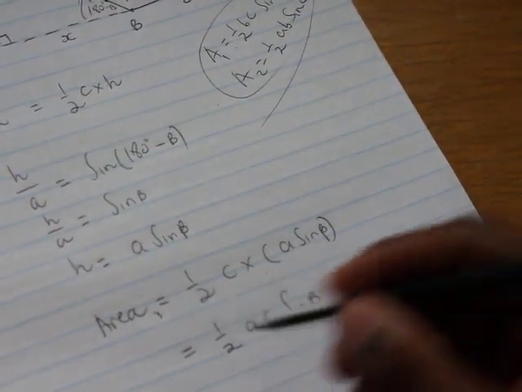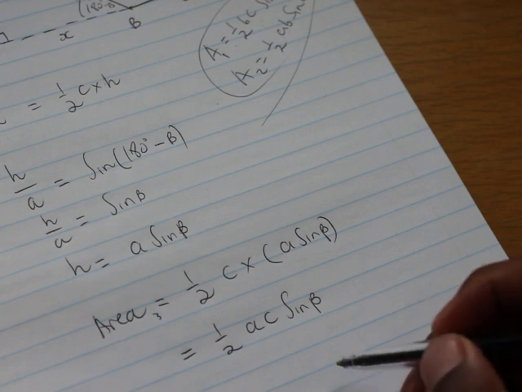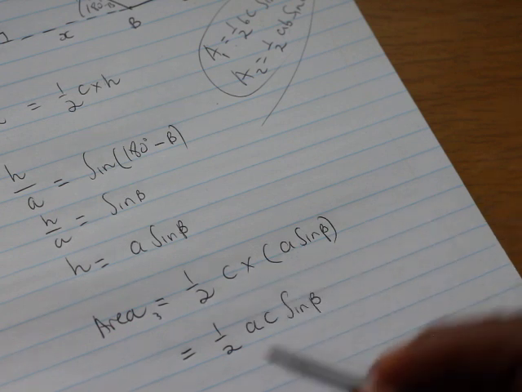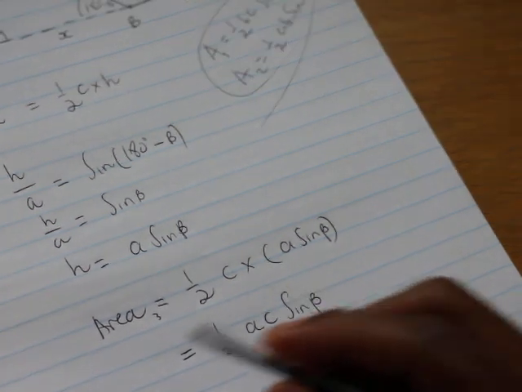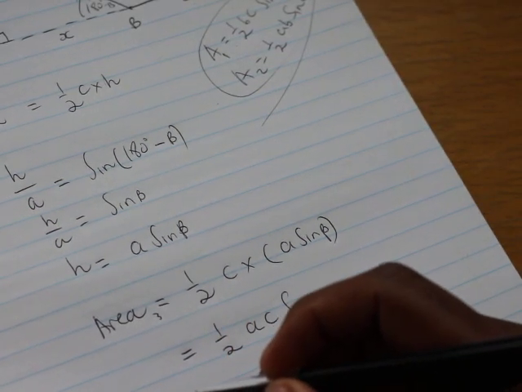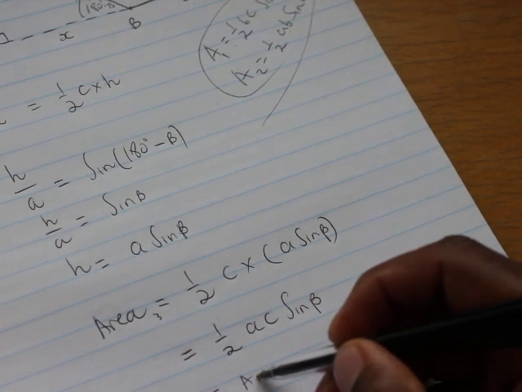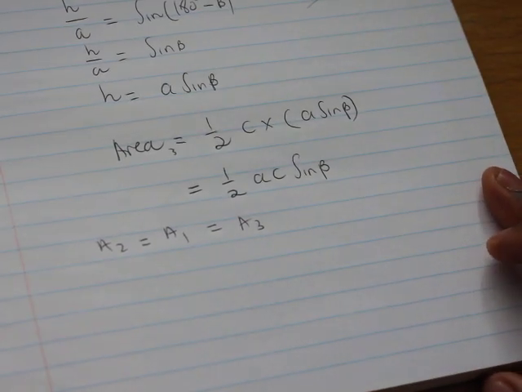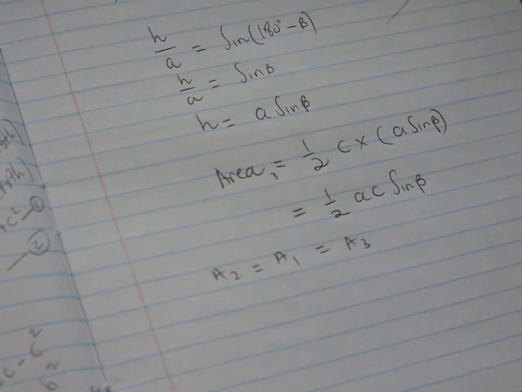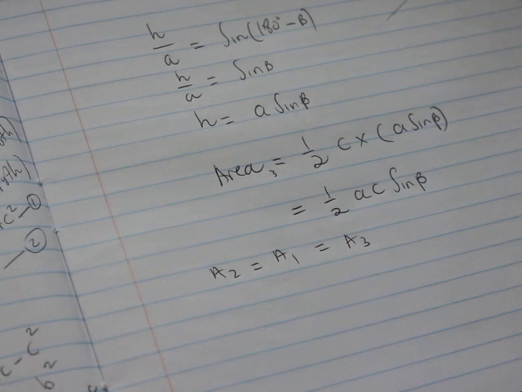So we can equate all these areas. A2 is equal to A1, it's equal to A3. They're all equal, it's just that now they are calculated in terms of different angles.